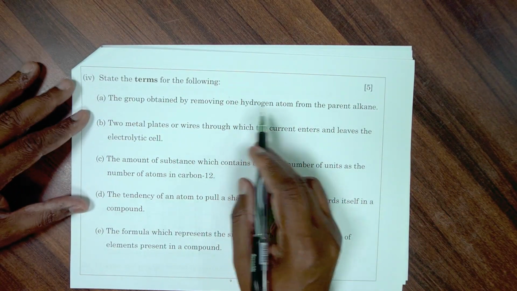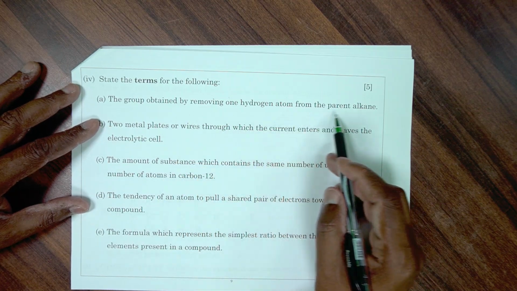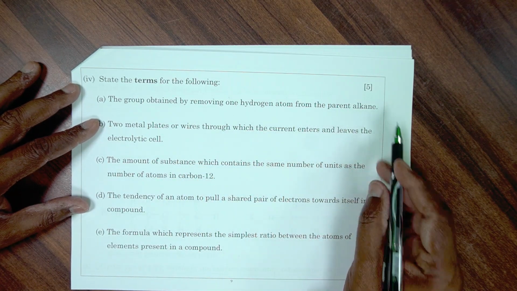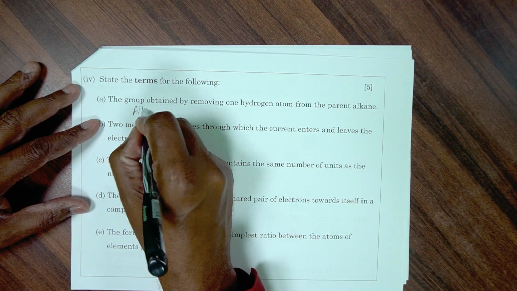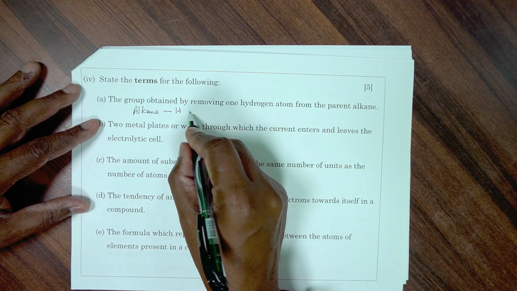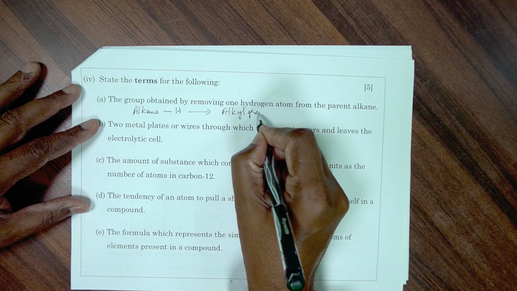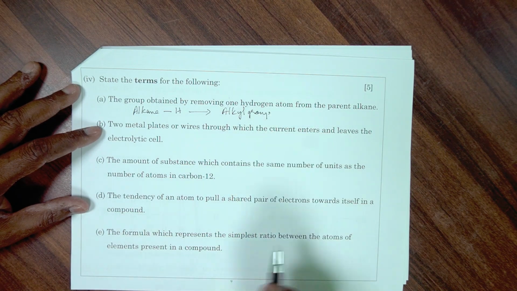State the terms for the following. Okay, what terms describe this? The group obtained by removing one hydrogen from the parent alkane. That is alkane minus one hydrogen atom, which will always give the alkyl group. Alkyl group is the answer, right? Methane gives methyl group, ethane gives ethyl group and so on.